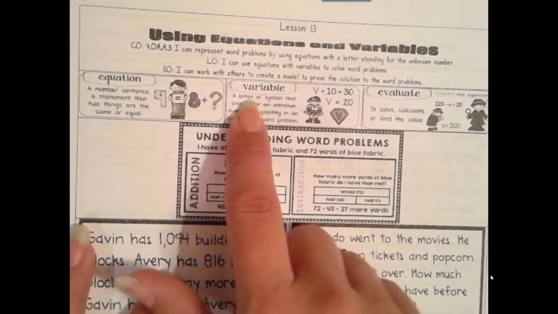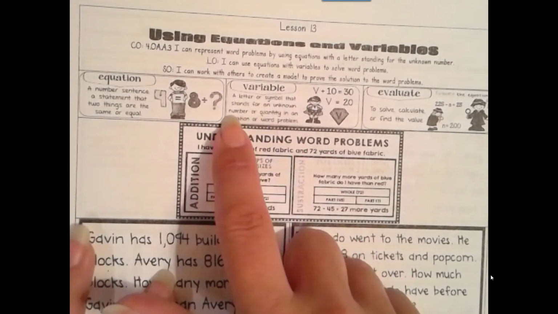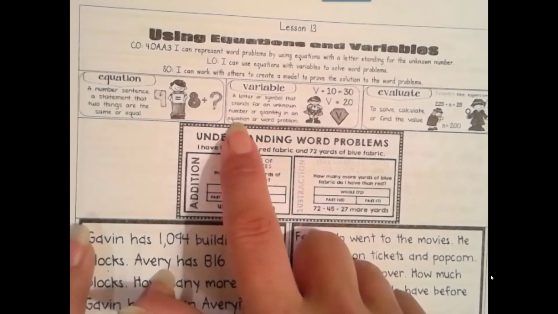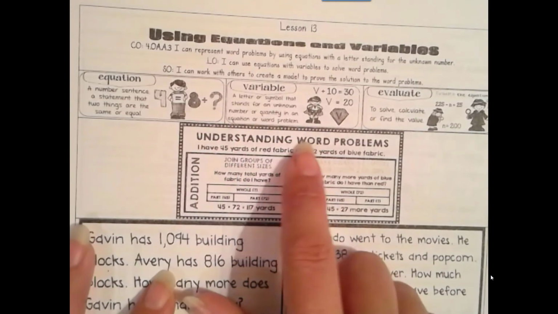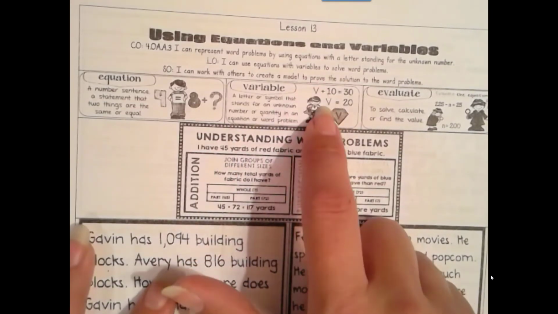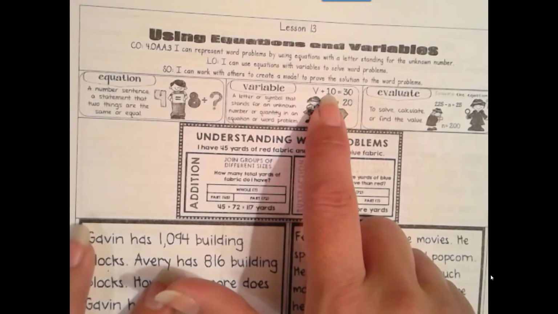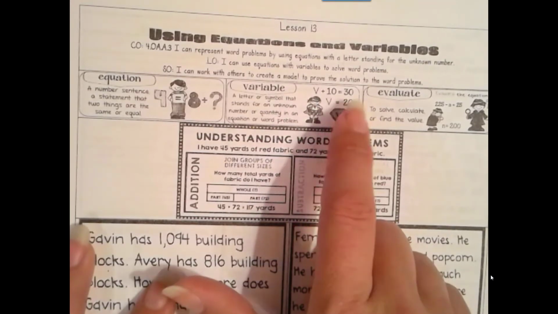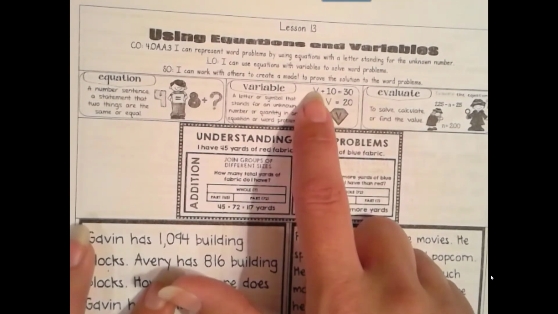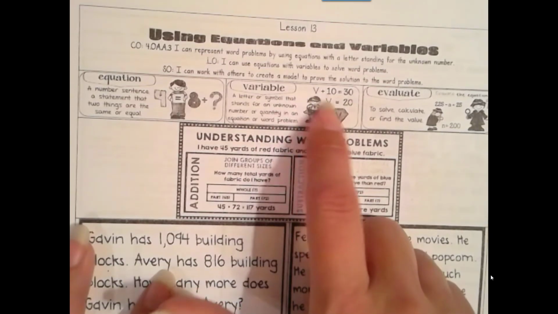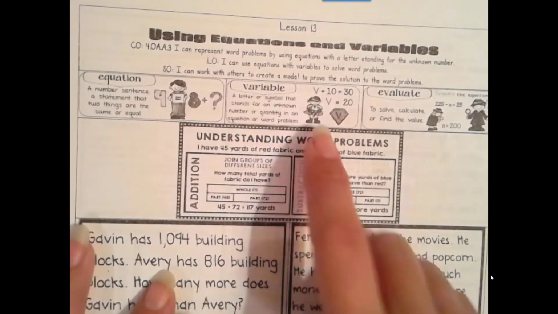Variable: a letter or symbol that stands for an unknown number or quantity in an equation or word problem. In this case, it's the letter v. v plus 10 equals 30. Well, v has to be 20 to make this equation true. Now this looks like a capital V, but it should be a lowercase.